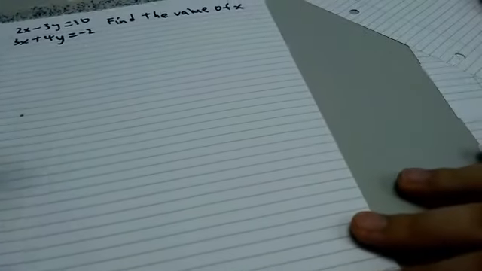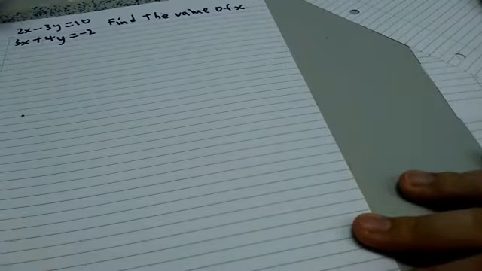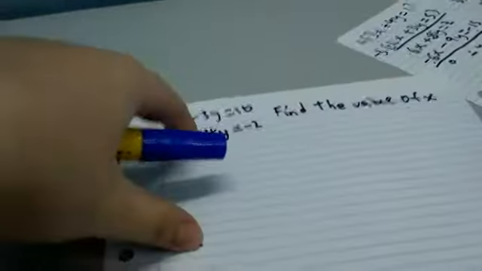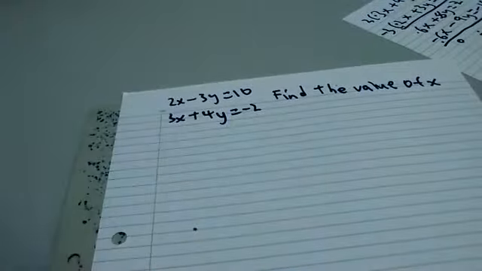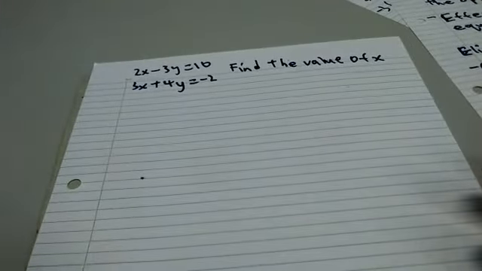Now, given that 2x minus 3y is equal to 10 and 3x plus 4y is equal to negative 2, we need to find the value of x. Let me just put this here. Earlier I mentioned the substitution and elimination methods. Now let's say we want to use both; how can we get the value of x?